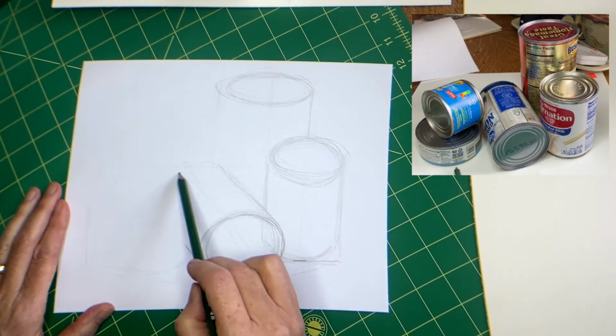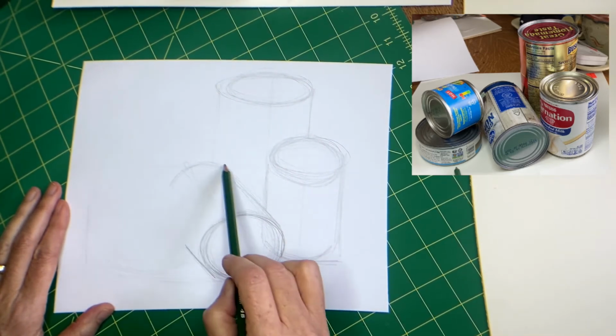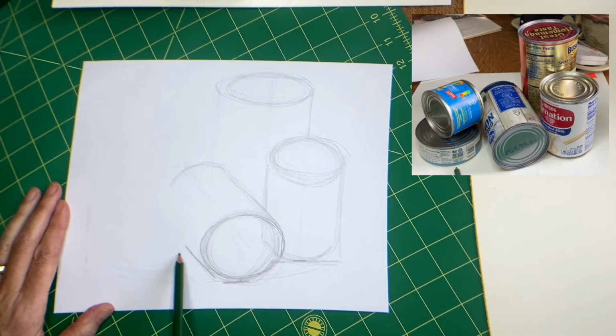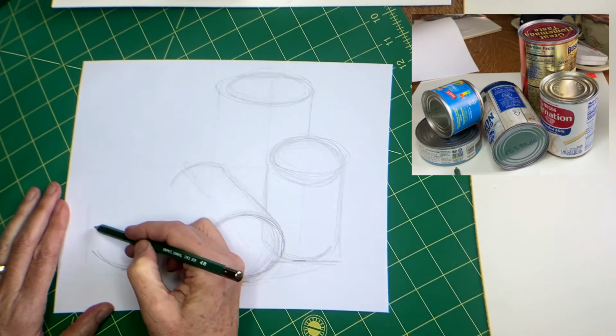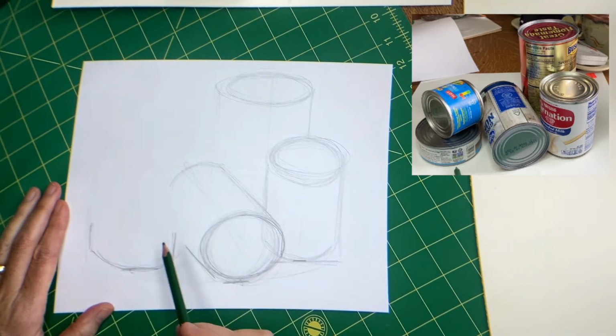Okay. Now there's a tuna can that starts a little farther back. I'm noticing where these are hitting the table and comparing that relationship, and there's a curve here. And straight up and down, straight up and down.